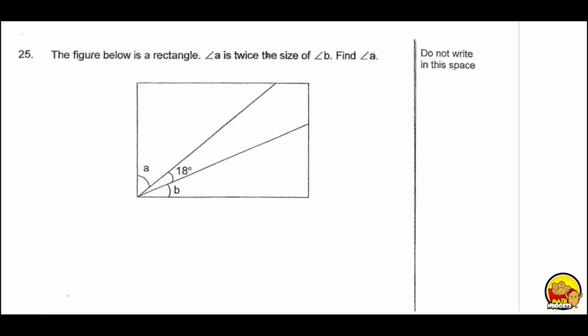Question 25. Angle A is twice the size of angle B. This is an important clue again. This is telling you that angle A is 2 units and angle B is 1 unit. I'm going to put it down in the diagram. This is 2 units and this is 1 unit. And if you notice, this is a rectangle, right? Therefore, this angle would be 90 degrees, isn't it?